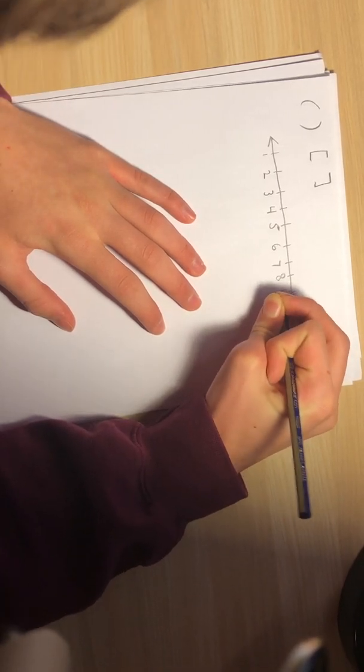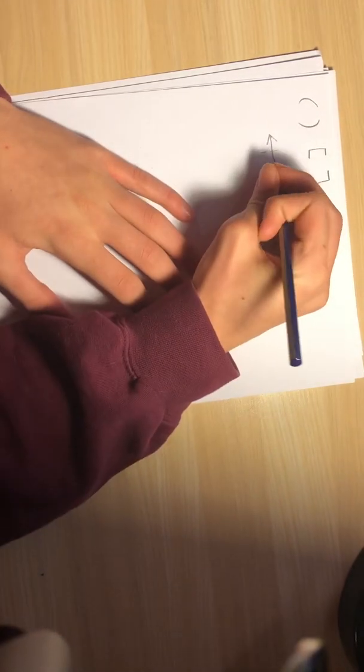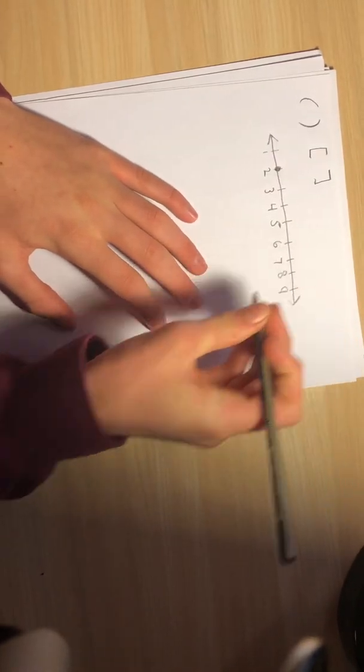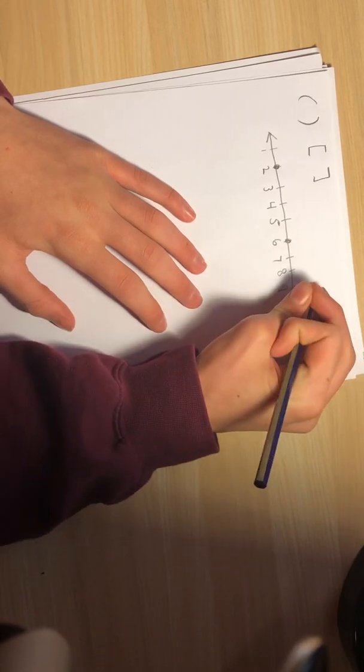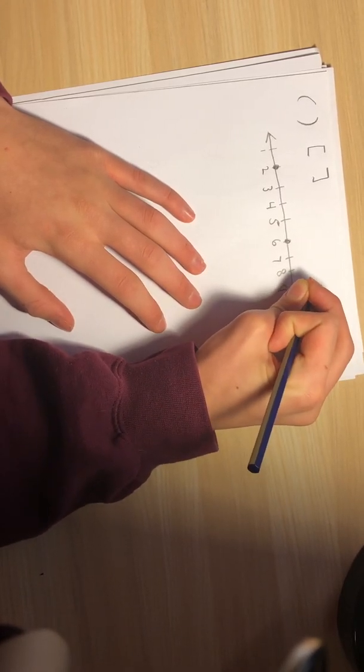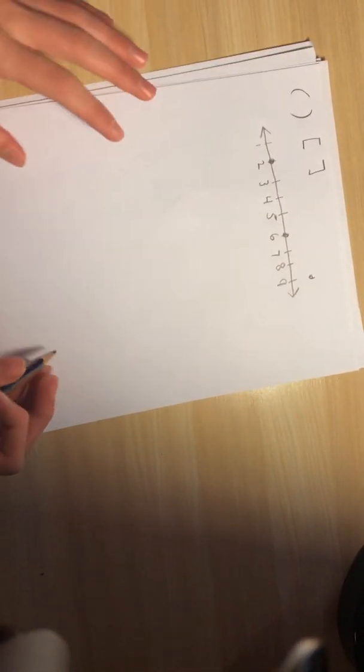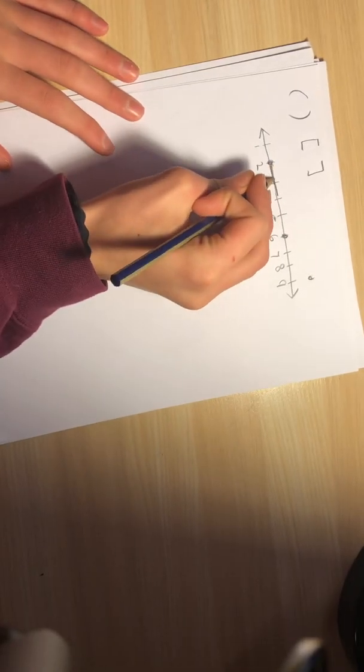If I put a point at 2 and 6, and the dot is closed, the point is not open, and then draw a line between them.